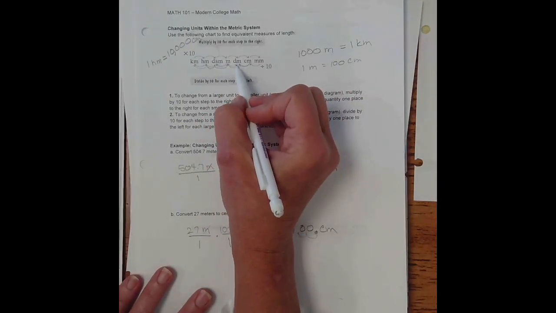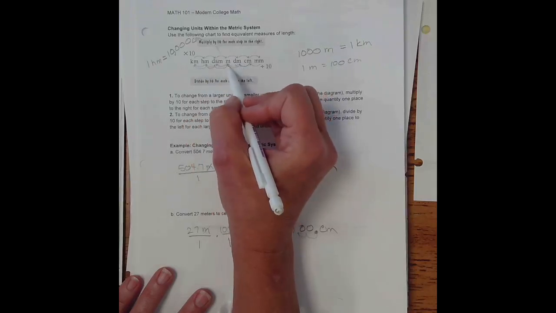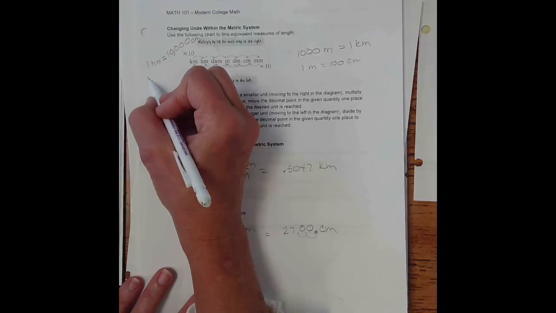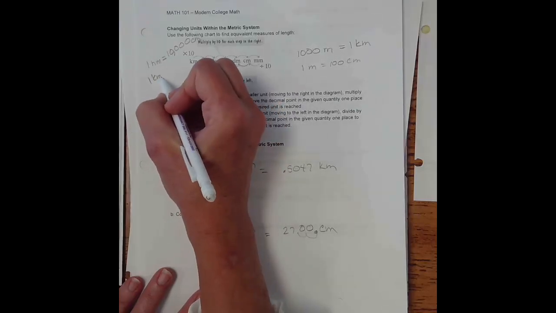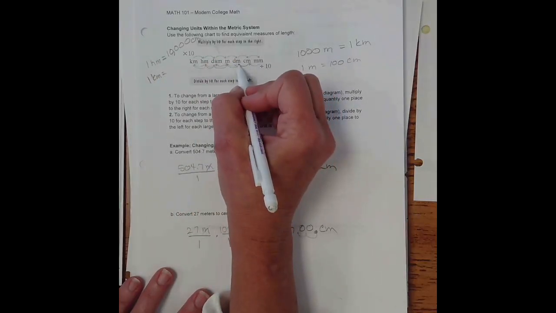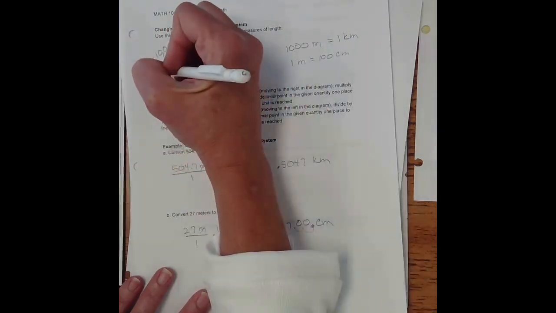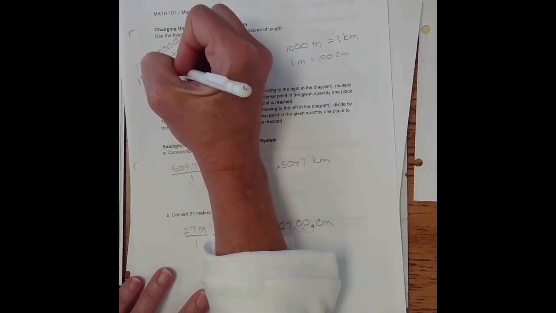When you do this decameters to kilometers, remember you have the dA and you have the D. In this case I would find out how many steps I have to go. So for 1 kilometer, it'll equal 1, 2, 3, 4 steps to decameters, dm.